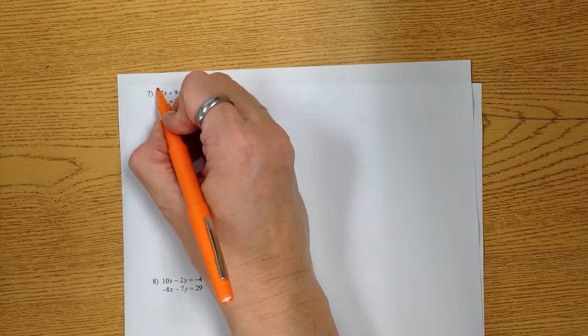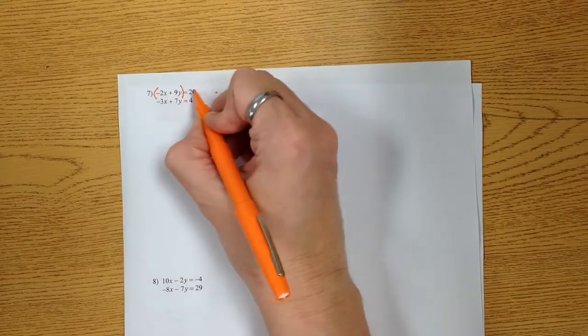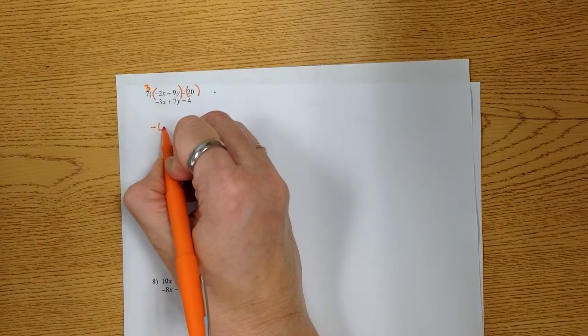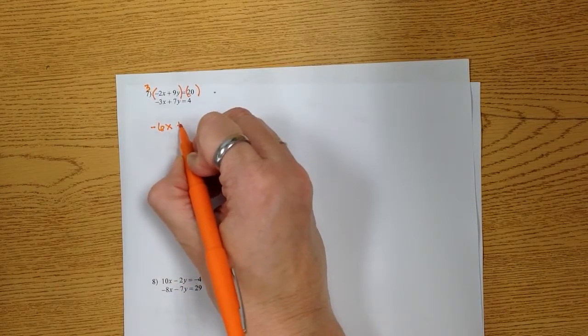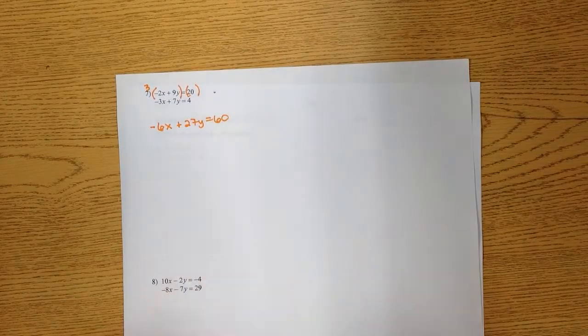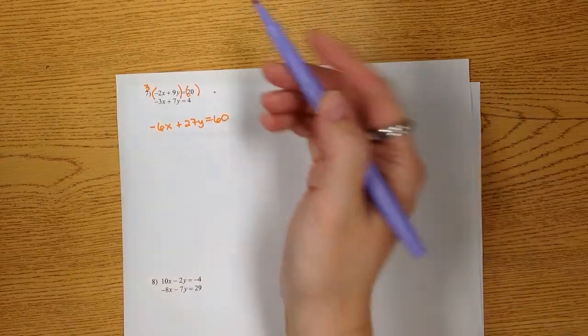I'm going to go ahead and do this by 3. And I'm going to get a negative 6x plus 27y equals 60. Now, for the second one, we have to make sure that comes out to a positive 6 for the coefficient of x, not a negative 6.